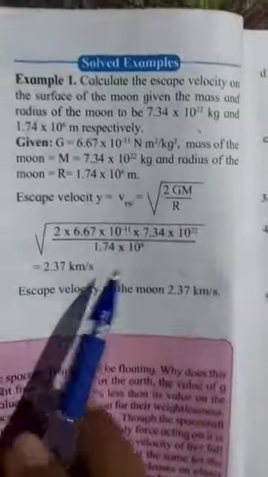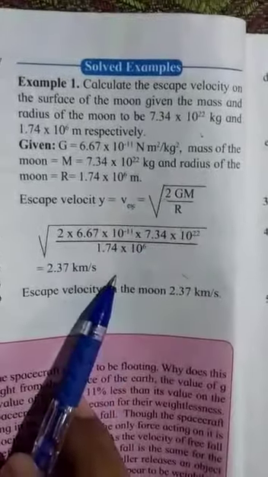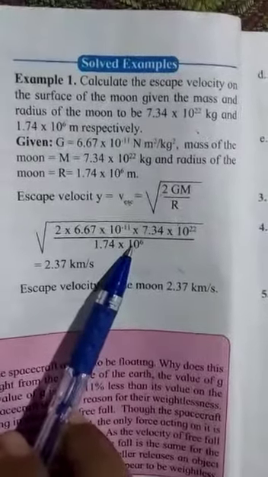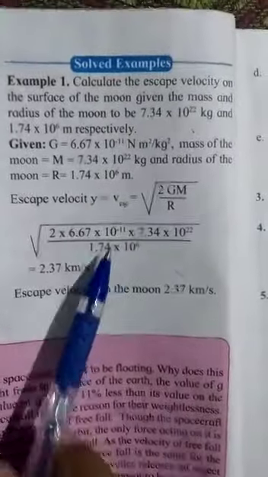Okay, students, solve this example, and if you have any doubt, you ask me. Understood? I'll stop here.